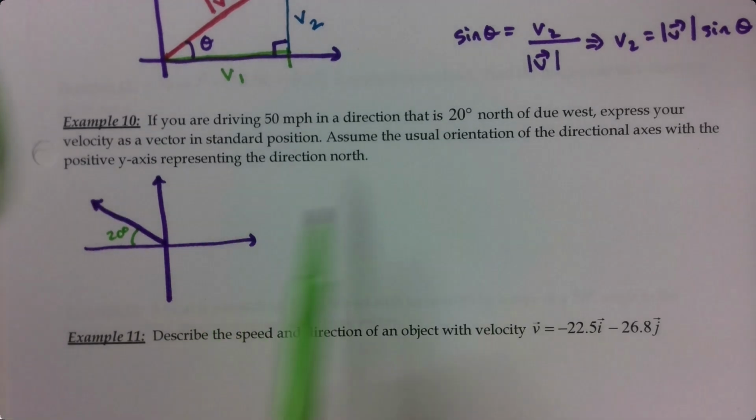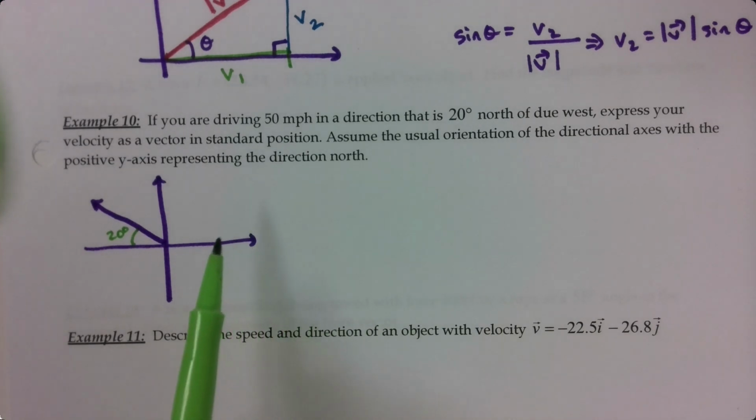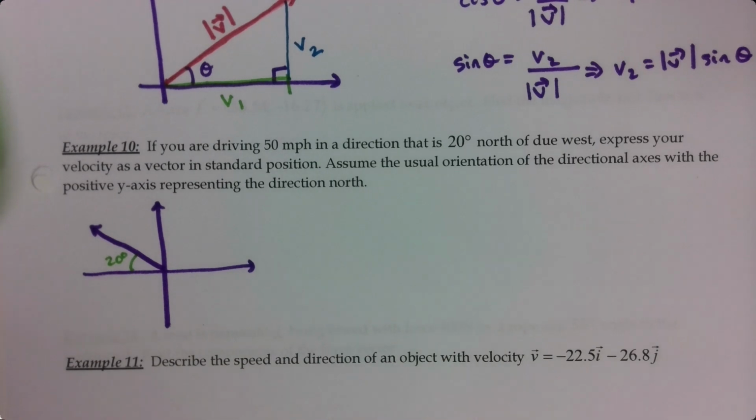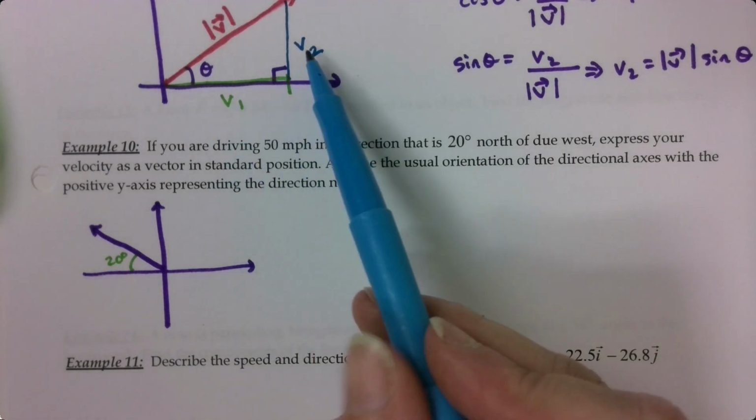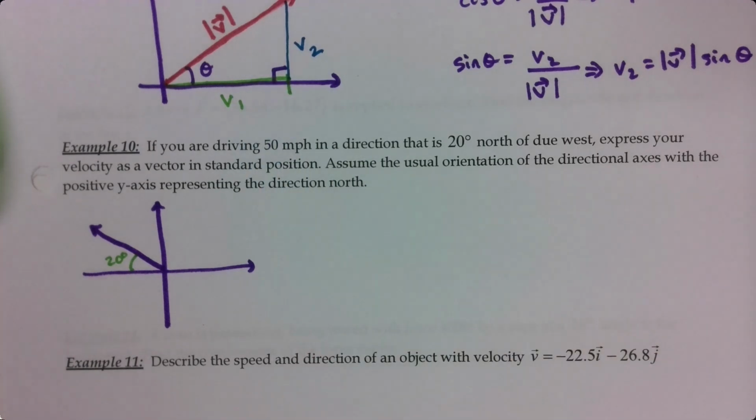And they want a vector here. So if we want a vector, we need to know the v1 and the v2.